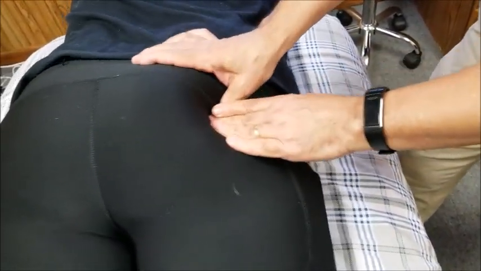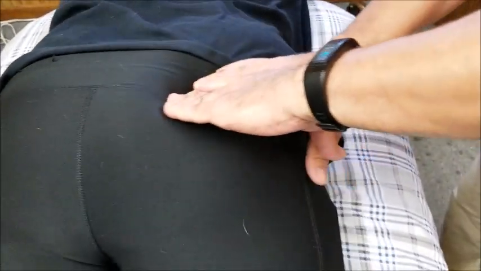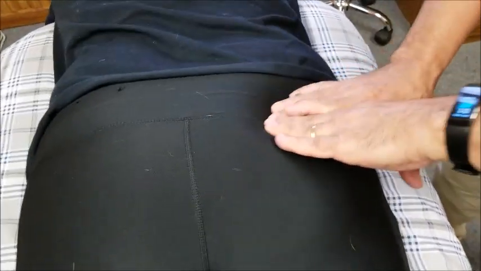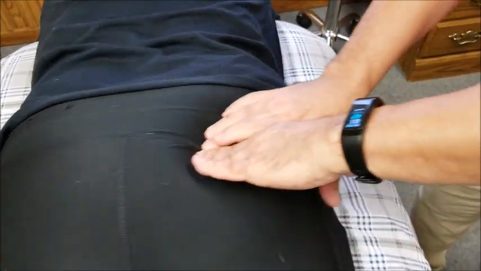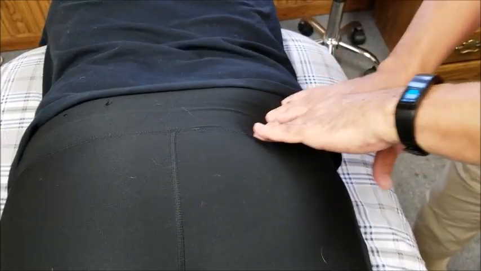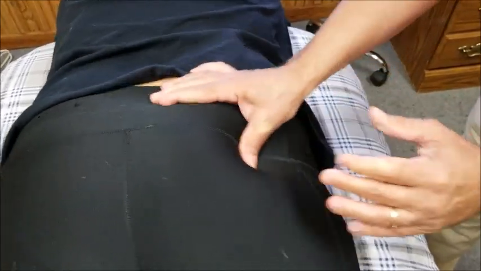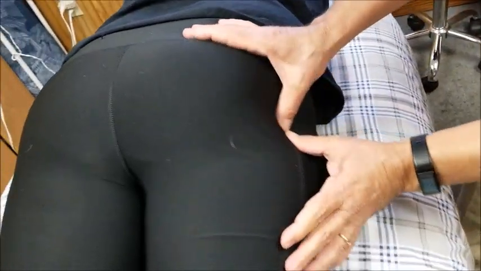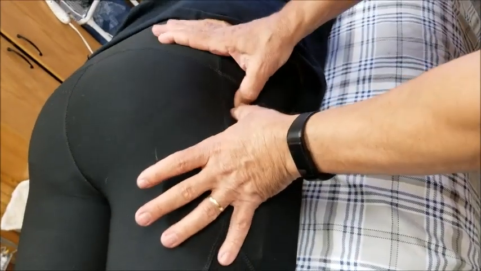Muscular scraping of the posterior lateral aspects of the sacrum. Muscular scraping of the edges of the greater trochanter, attachment of muscles.